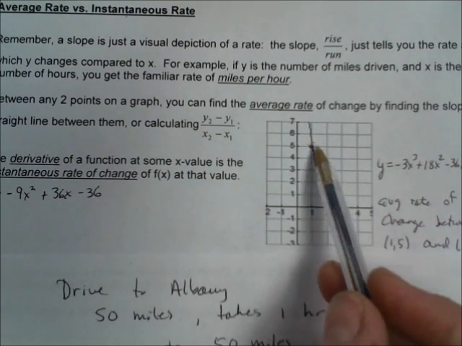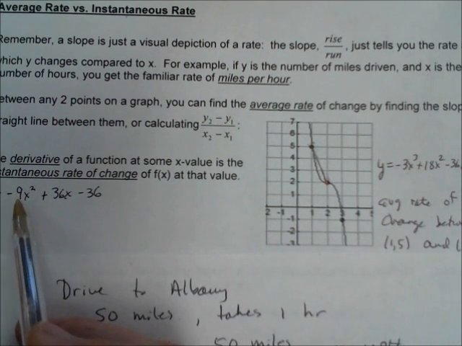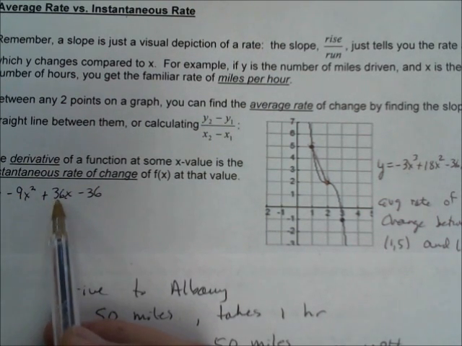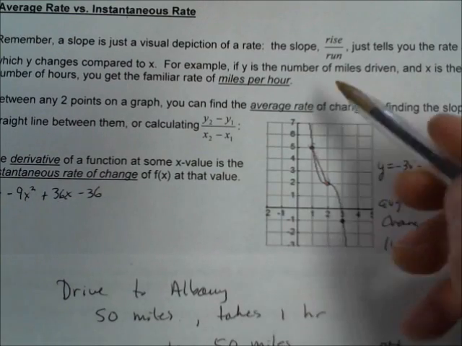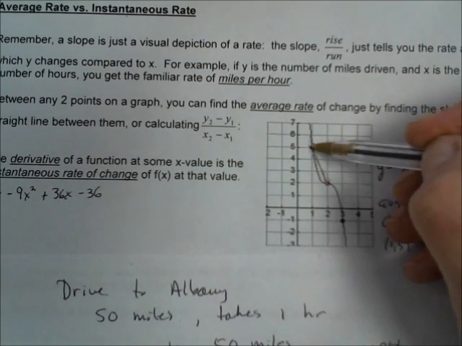And so we can plug in any x values that we want. We can get an instantaneous rate of change when x equals 1. If we plug in x equals 1, it would be negative 9 plus 36 minus 36. So this instantaneous rate of change would be negative 9 right here at this point.